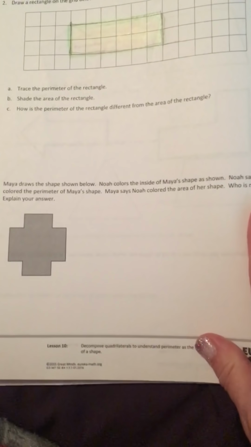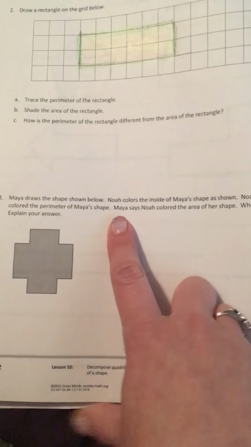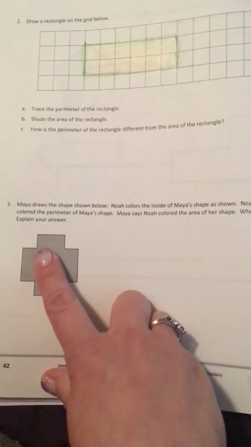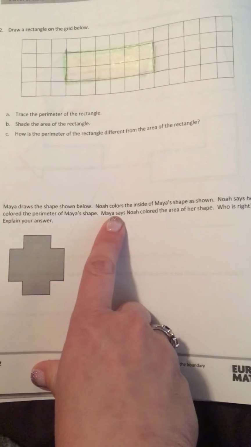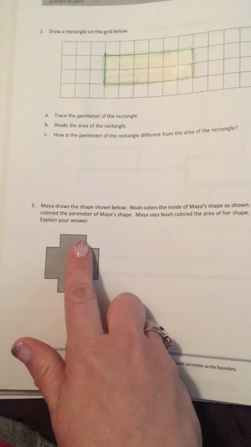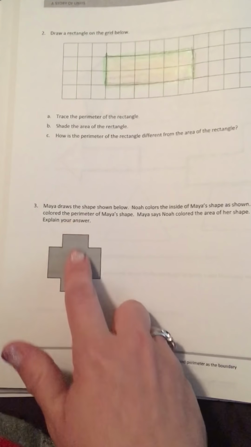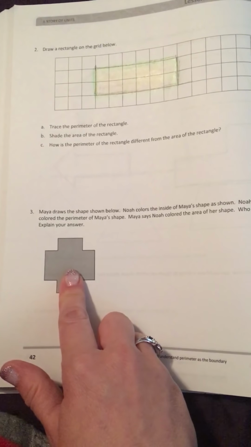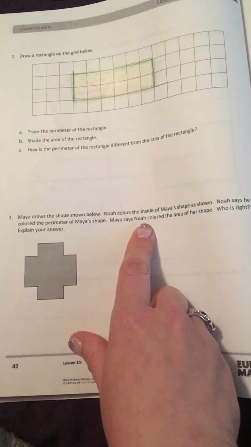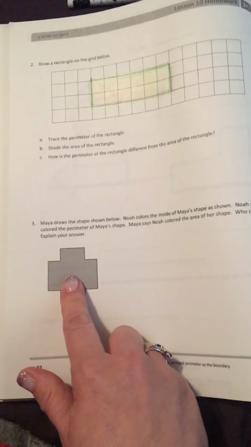All right, so they're having a little math argument here, Maya and Noah. Noah, stop arguing with people. Noah says that the perimeter is shaded in. Maya says the area is shaded in.